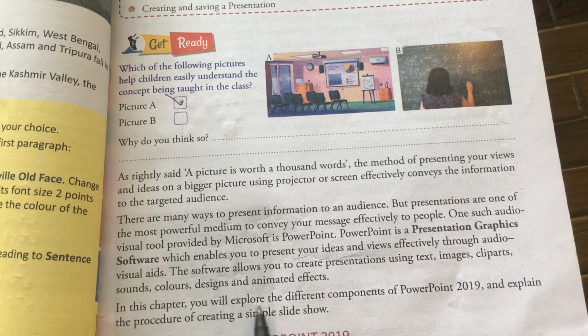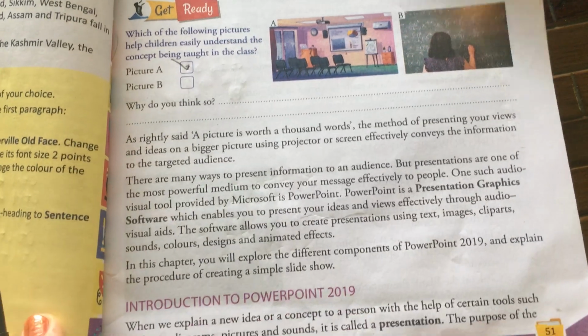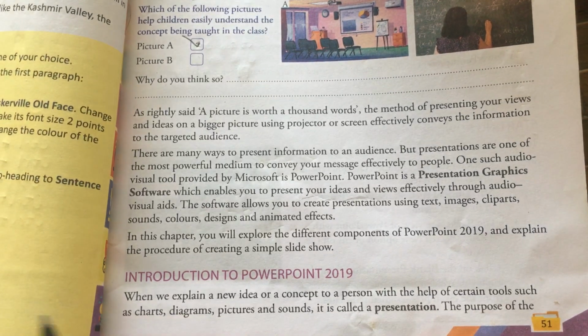In this chapter, you will explore the different components of PowerPoint 2019 and explain the procedure of creating a simple slideshow. Now, Introduction to PowerPoint 2019.